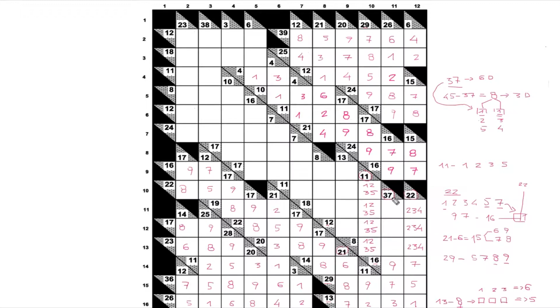Number 37, which combination is relevant right now? Here we know that there is no number 1 here that we had seen in this combination. But what are the remaining 3 numbers? We see that here is a number 4. We see that here is a number 3.